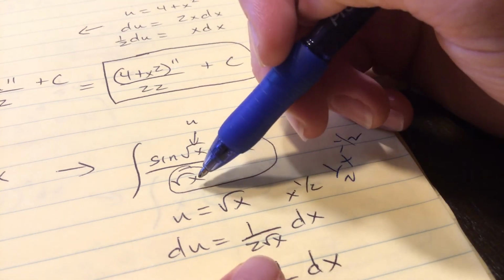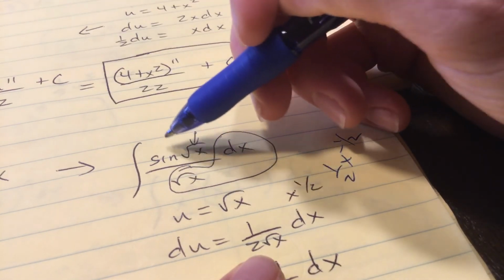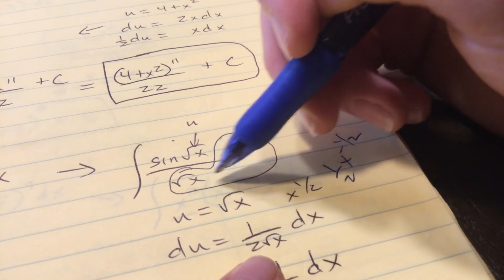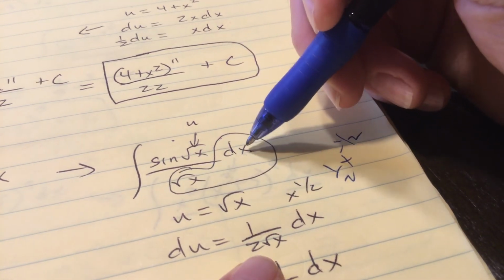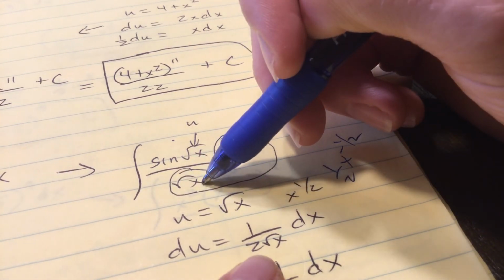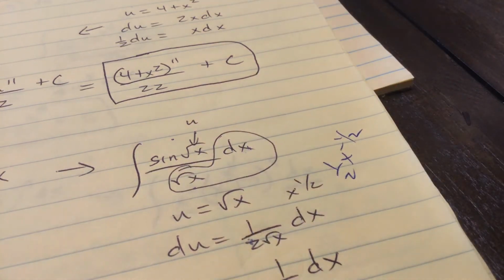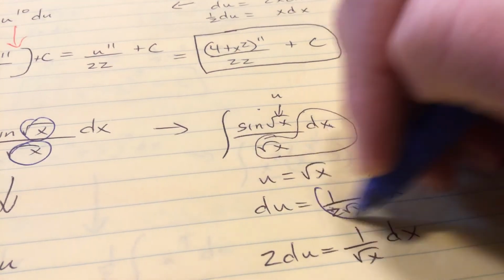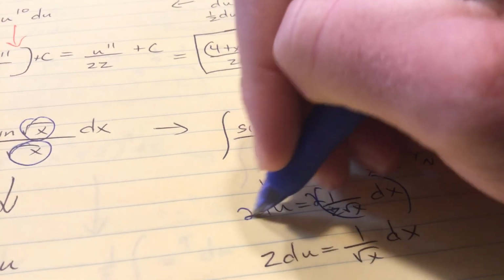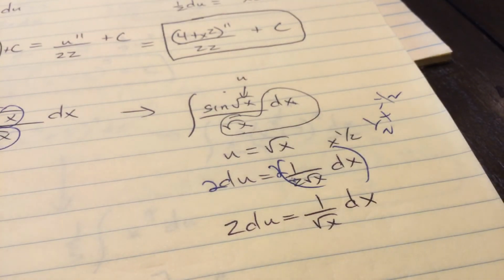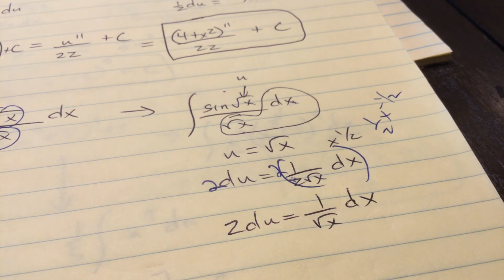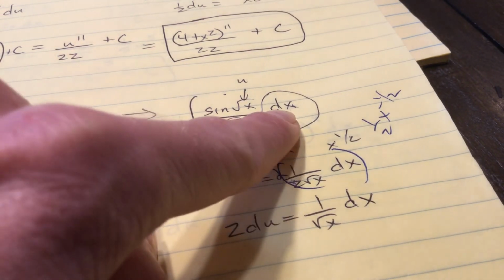What do I want to plug in? I want to have something to plug in for 1 over the square root of x dx. dx in the numerator, square root of x only in the denominator. I almost have that. I just need to get rid of that 2. How do I get rid of that 2? We've been dividing a lot. In this case, you would actually multiply by 2. 2 du would be 1 over root x dx.